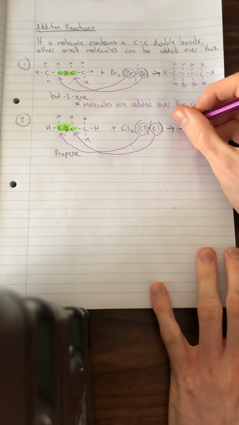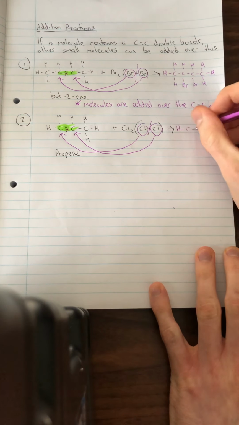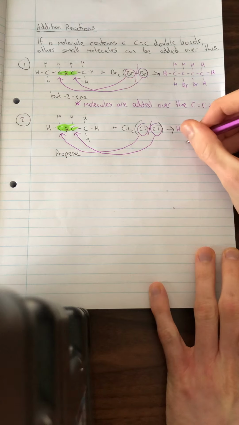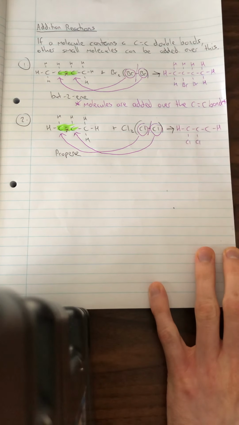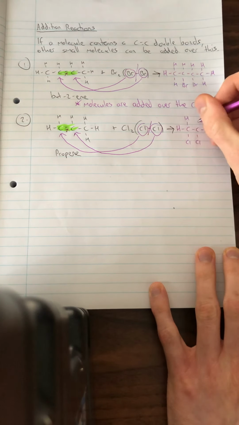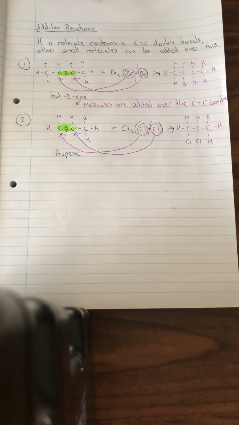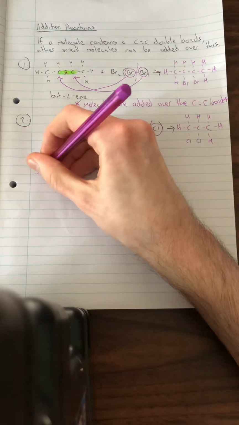So what we're left with is this molecule here. We've got one chlorine there and another chlorine on the second, and then the rest is just like that.